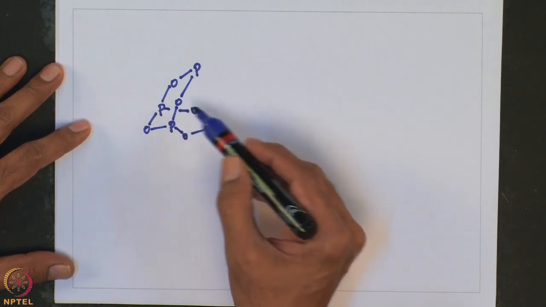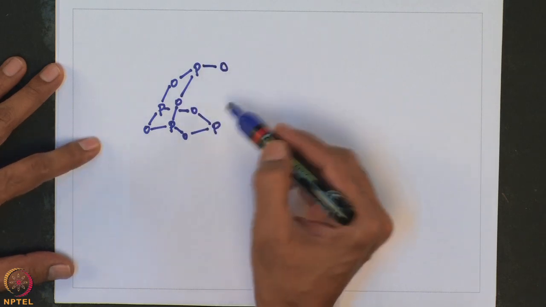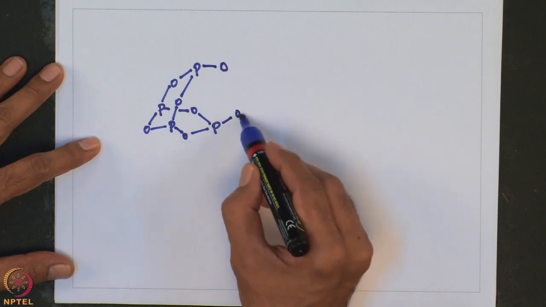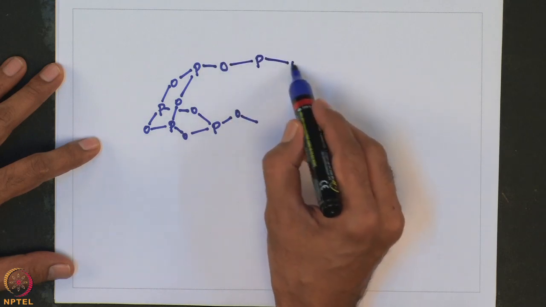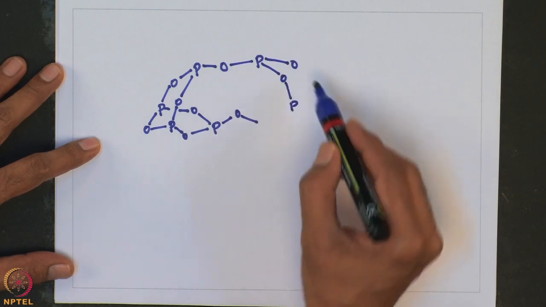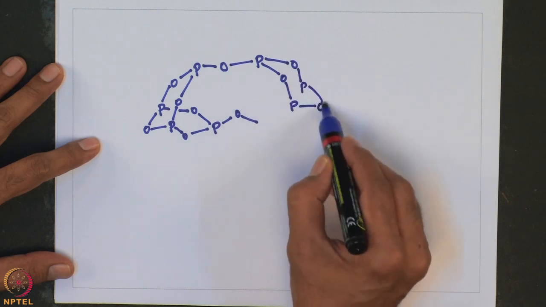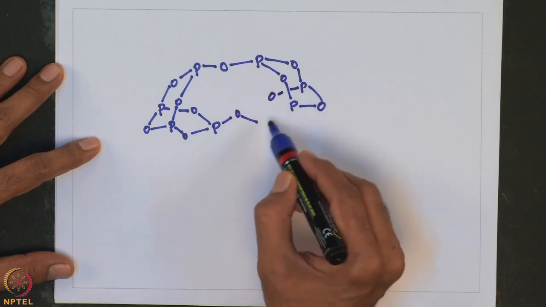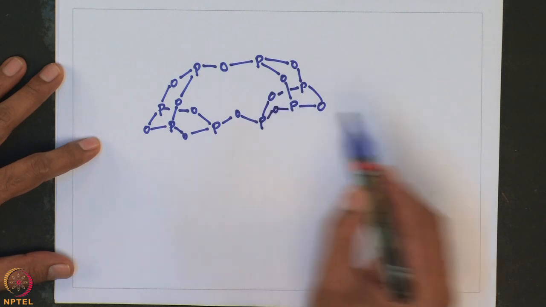You can see here we have 1, 2, 3, 4, 5. So, this is one of the PO bonds is broken, and now we have another such unit comes here. Okay.